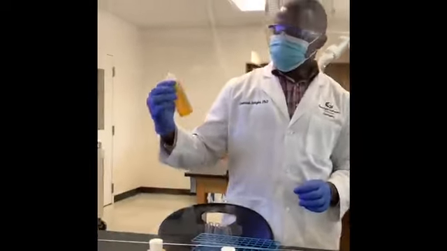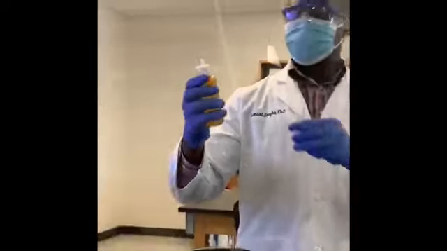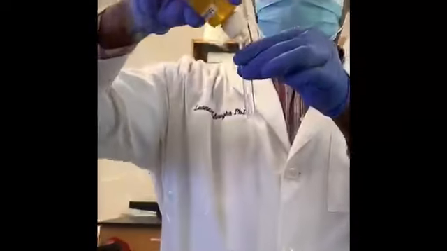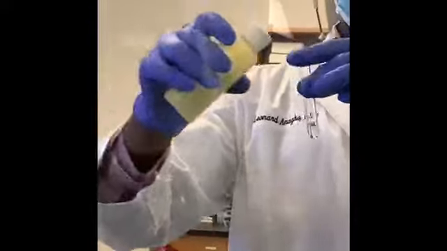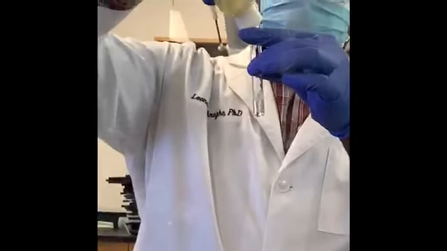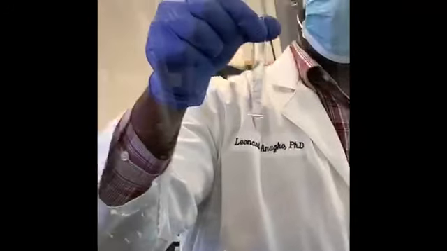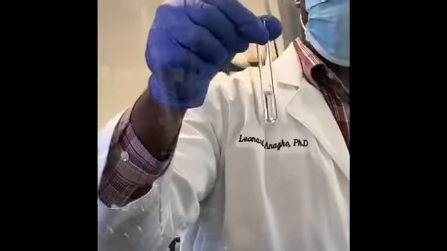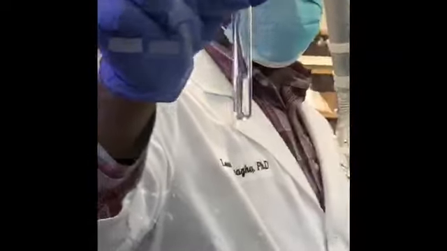Our next mixture will be between methanol and acetone. So I'll put in some amount of methanol. Add just about the same amount of acetone. Shake it and give it a few moments to settle. Make the observations.